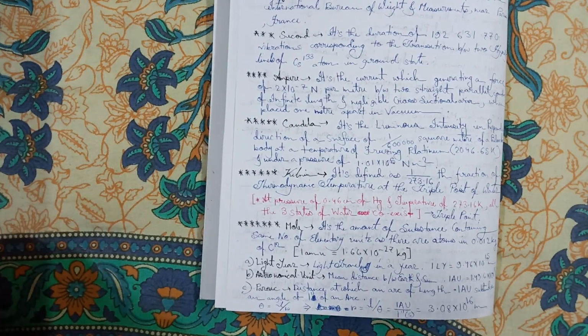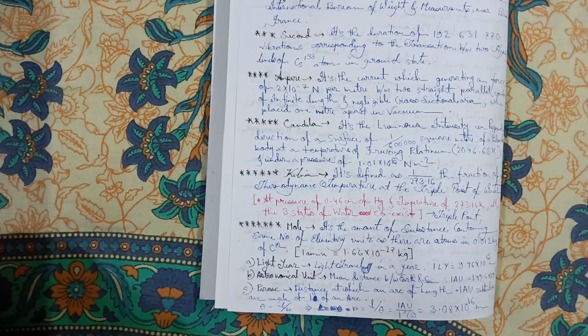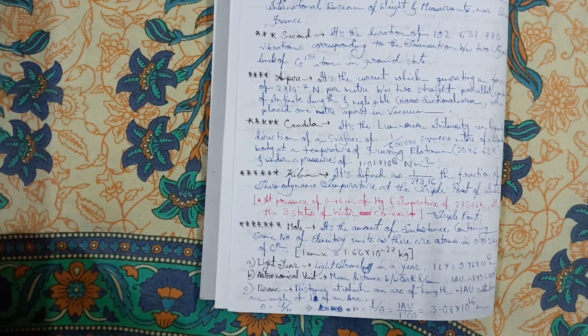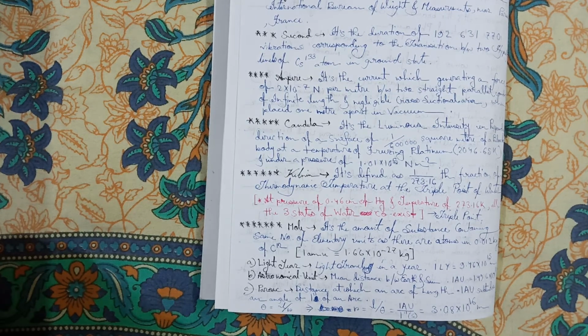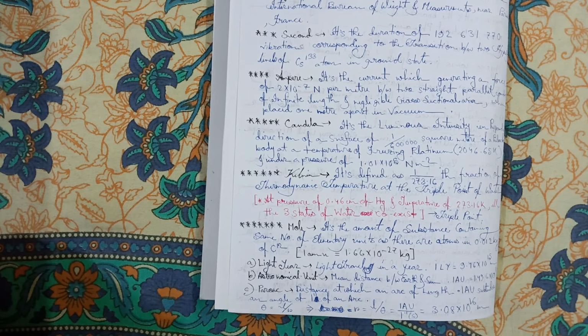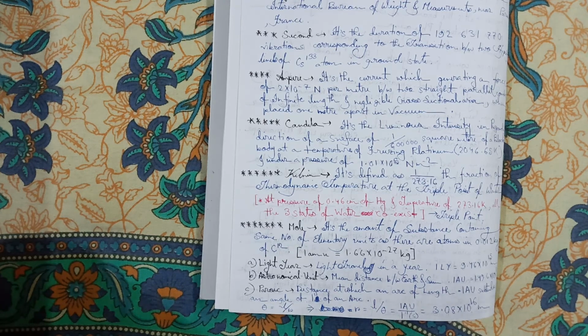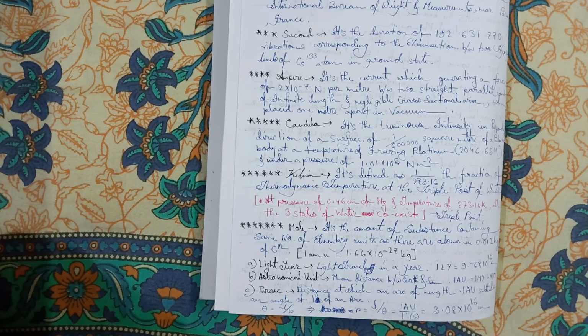And there are fundamental units, and there is another type of unit called derived unit. The derived units are those which are combinations of fundamental units. So we can derive such units by using the fundamental units. They are derived units, just like velocity. The unit of velocity is meter per second, and acceleration, right?